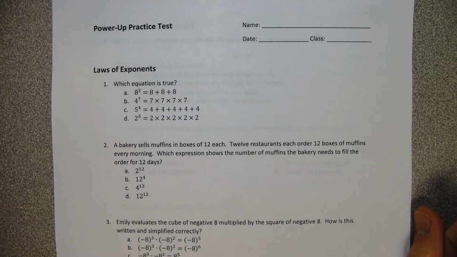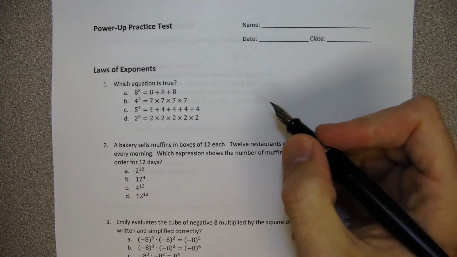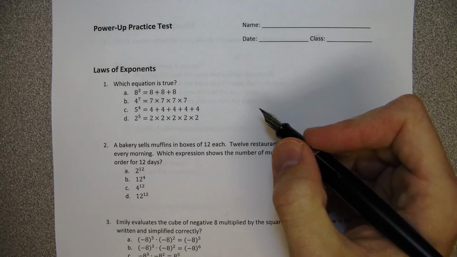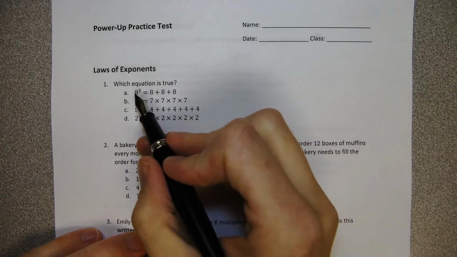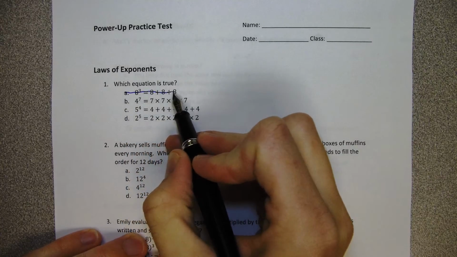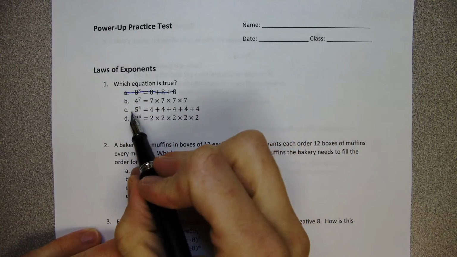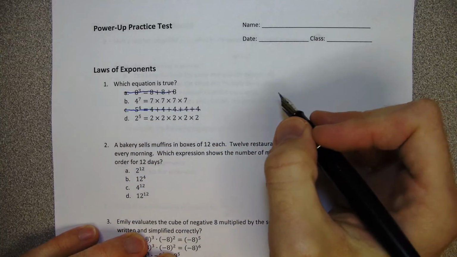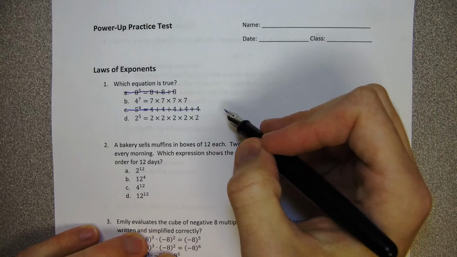Here we go. Alright, first question here in this Laws of Exponents section. Which equation is true? So let's look at each answer and see what we think. Top one can't possibly be true. If we're taking things to a power, we're not adding, we're multiplying, so that one can't possibly be right. If that's the case, then it means C can't possibly be right. Remember, anytime we're taking a number to a power, we are multiplying. So that leaves either B or D.